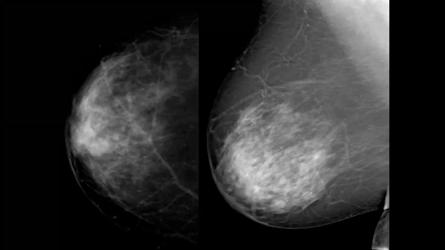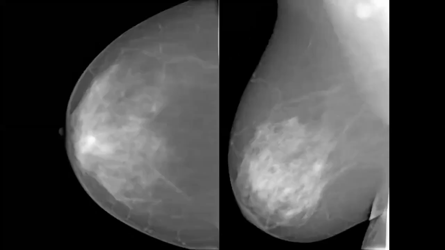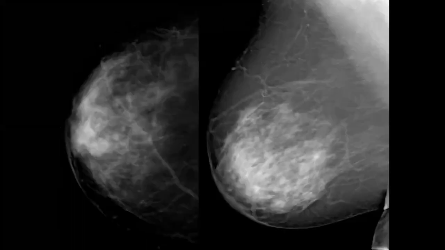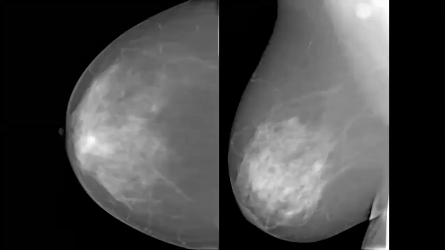You could not see more density in the MLO, but in the retroareolar area there is increased density. So this is focal asymmetry.